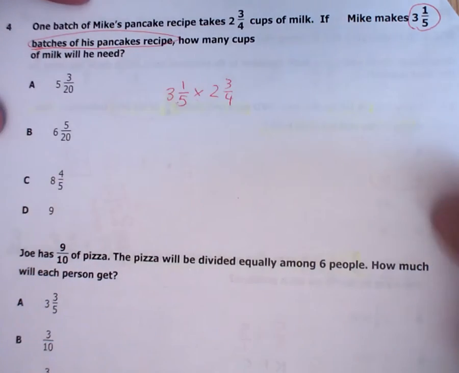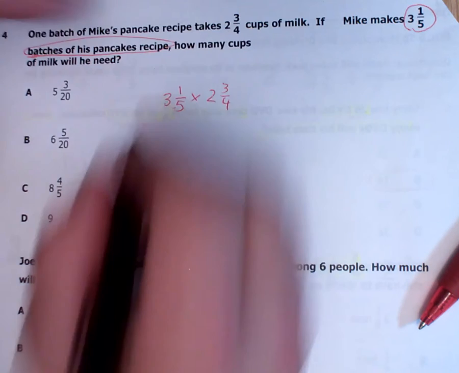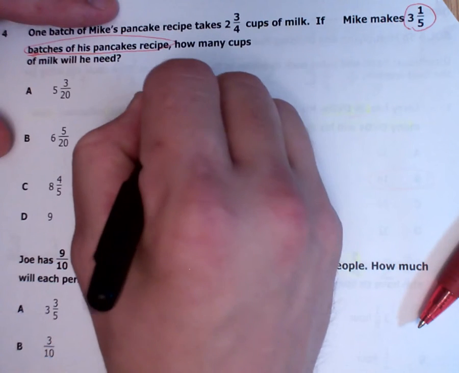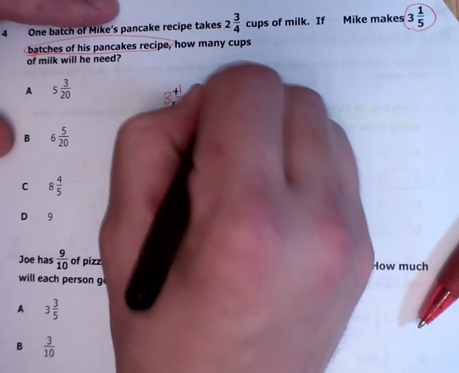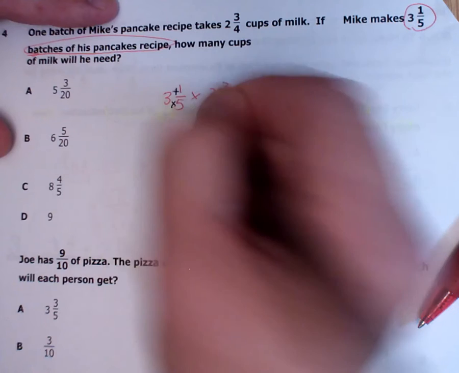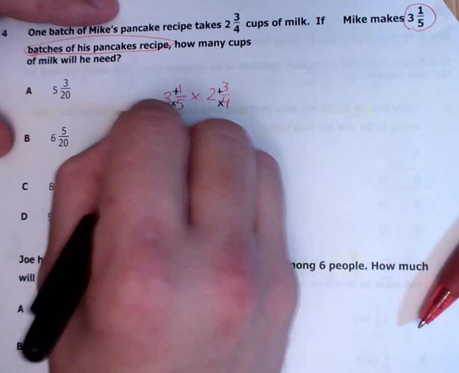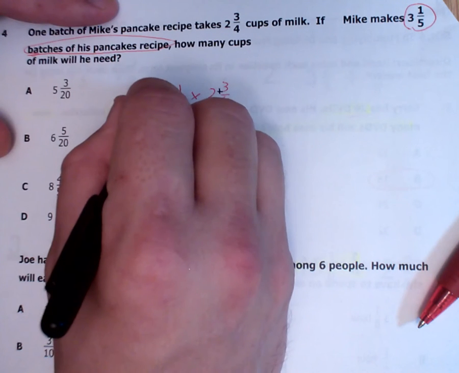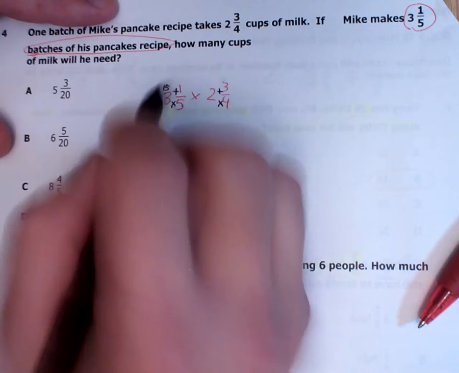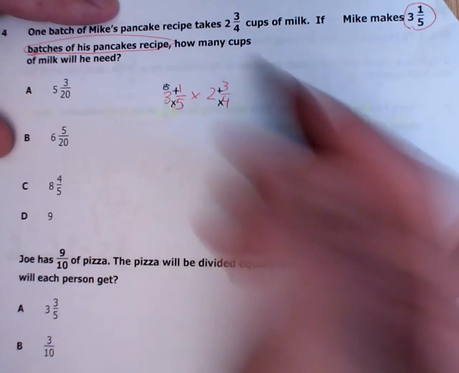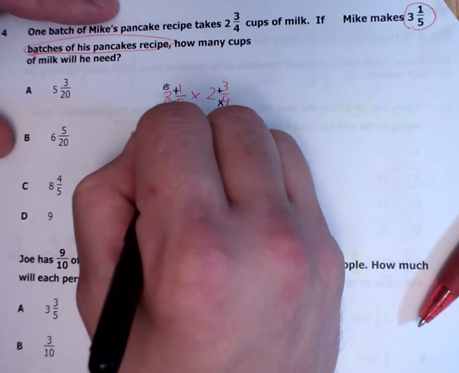Now to solve it, I heard somebody already say it, you have to text this. You cannot have whole numbers with multiply or divide, only with add and subtract, unfortunately. So 5 times 3, you get 15, and you just put it right above the whole number so you don't forget about it. And then 15 plus 1 gives you 16. That's your new top number, your new numerator.